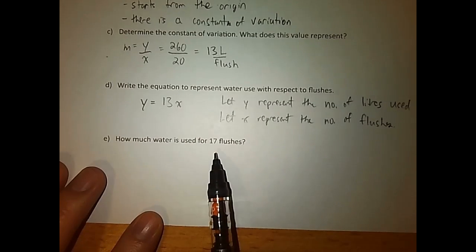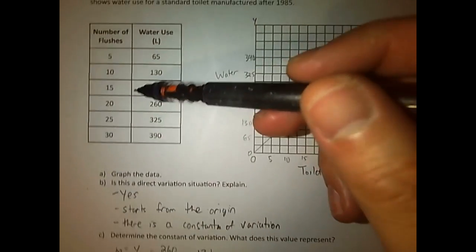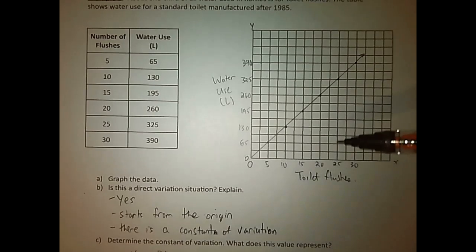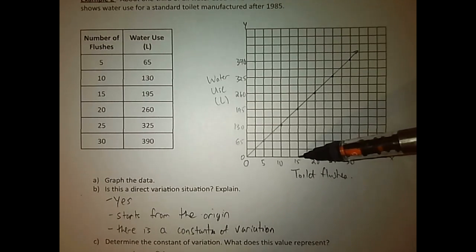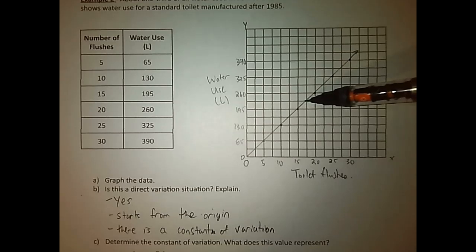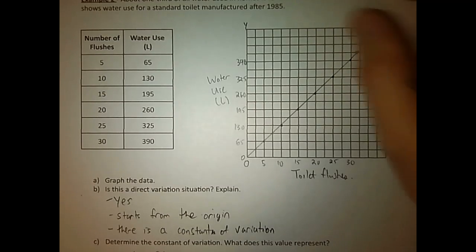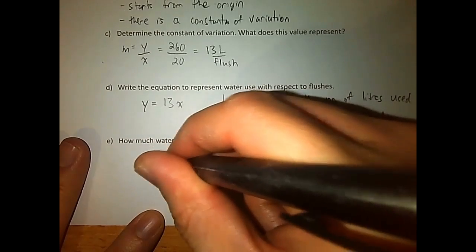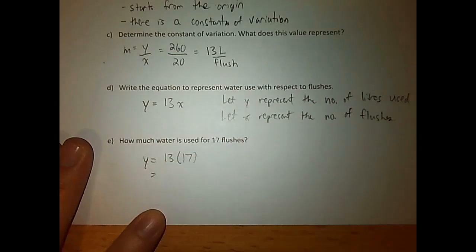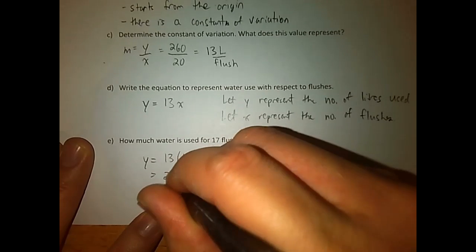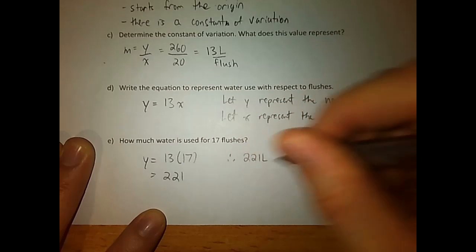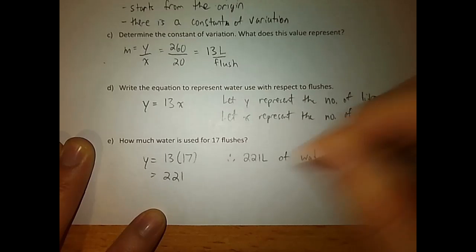If I wanted to find it for 17 flushes, which we don't really have, because it seems to be between these two, I could do interpolation by looking at 17 flushes. This is 17.5 here, so a little bit less than that, but sometimes it's hard to read on the graph. That's why our equation is usually better if we want a more accurate answer. So 13 times 17 flushes, and I get 221 liters being used. So therefore, 221 liters of water is used.